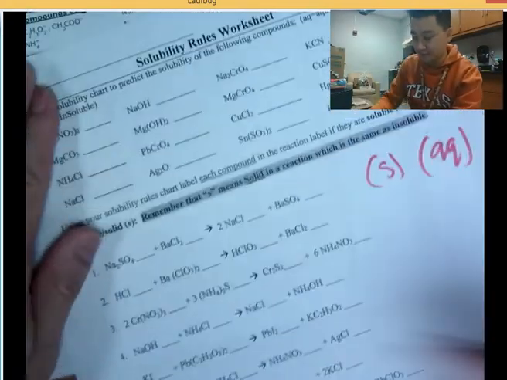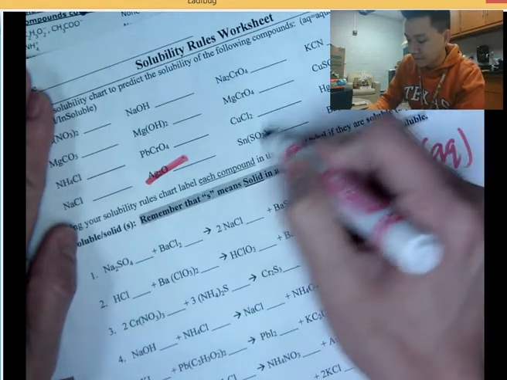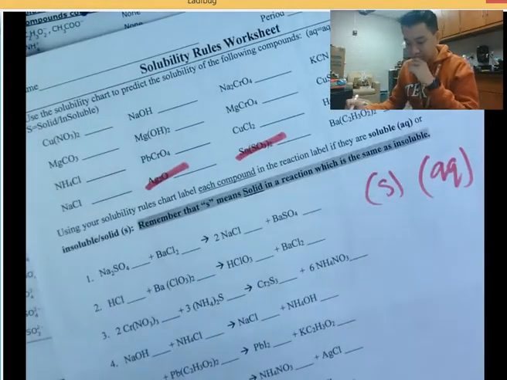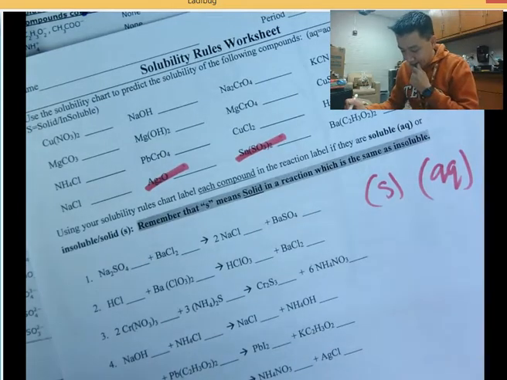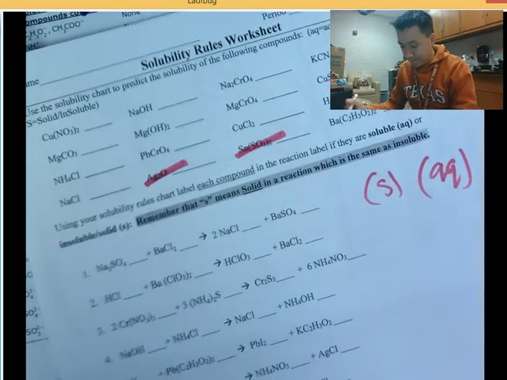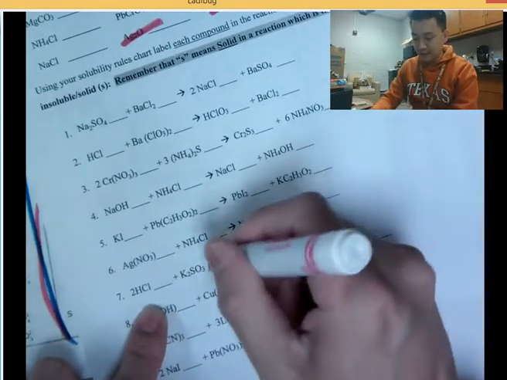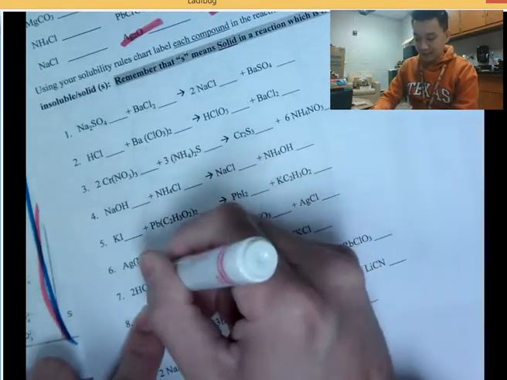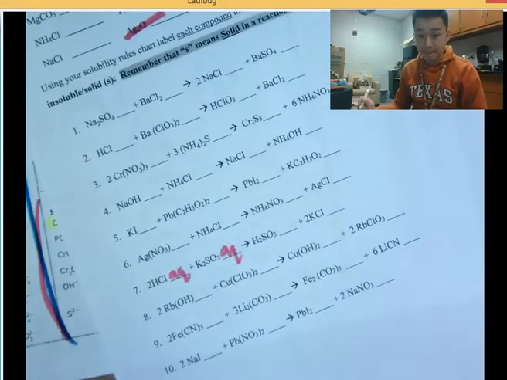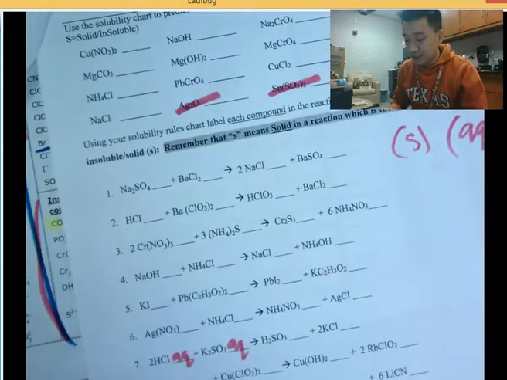For example, a couple you should cross out. We don't have the rule for that, and we don't have the rule for SO3 either on this chart. So if you see SO3 somewhere, you can cross it out. I think you'll see it again down here on number 7, but for number 7, let's assume that it's aqueous, because it actually is. Okay, so CuNO3.